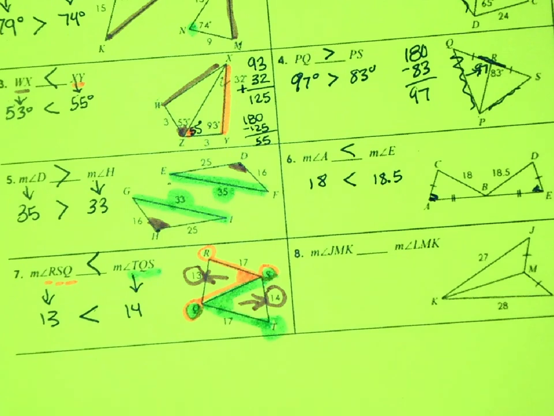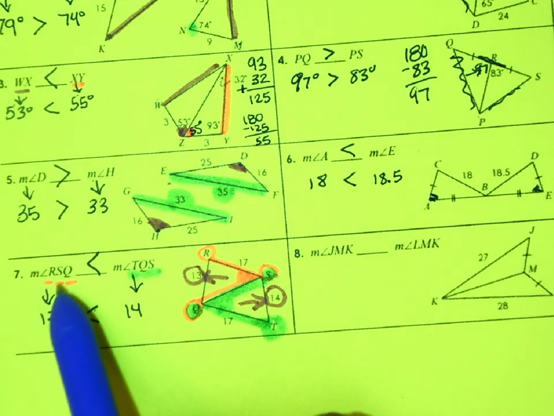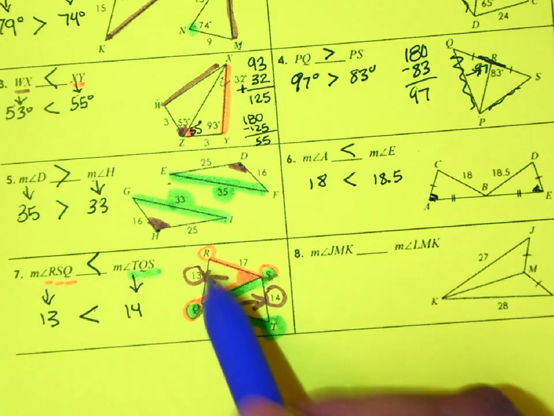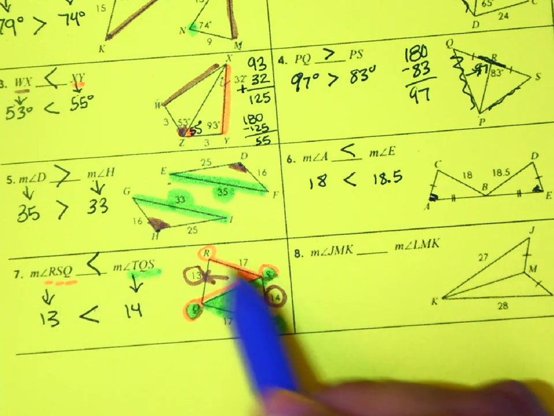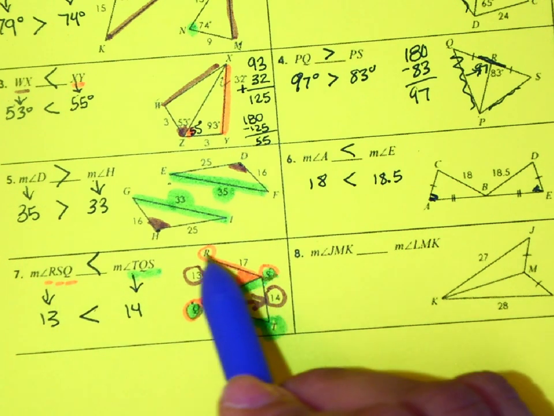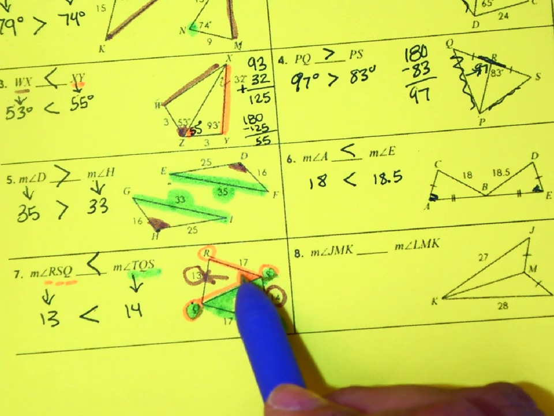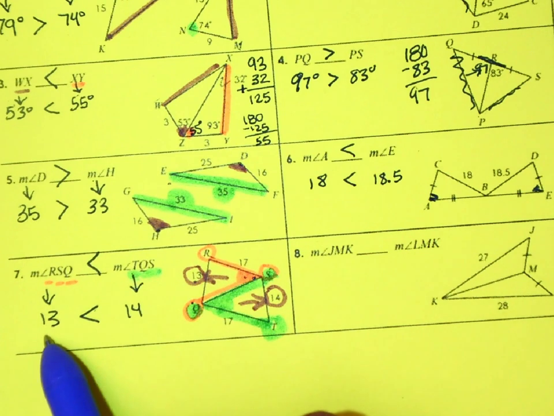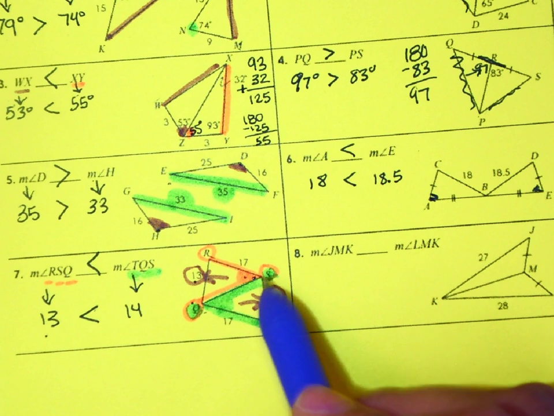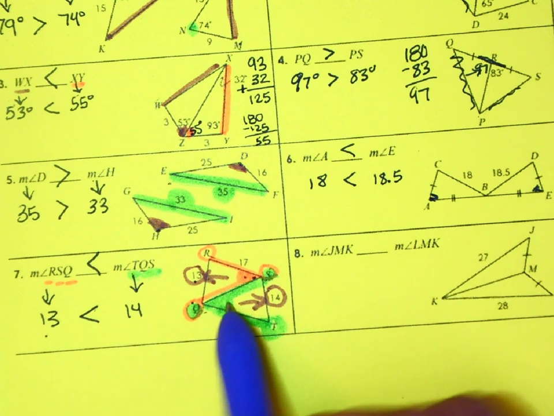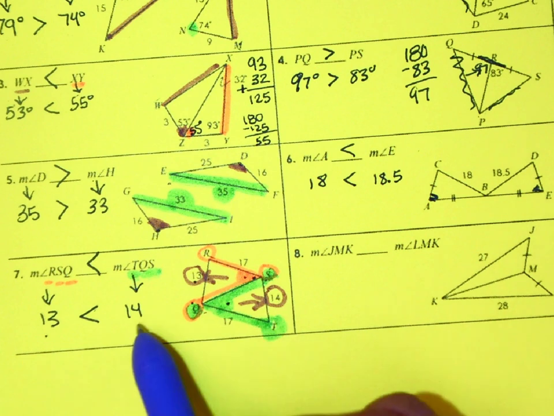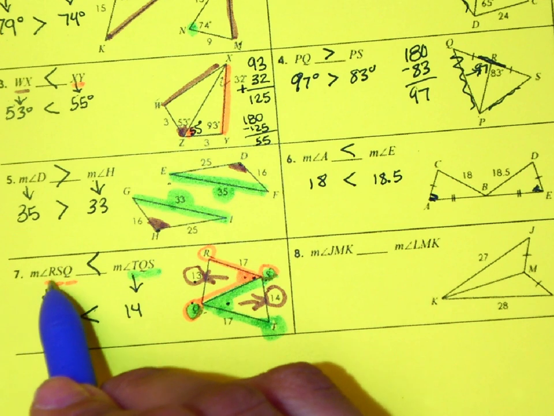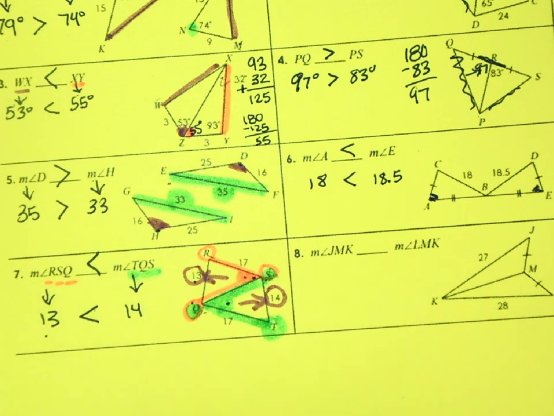The last part is the combination of three letters forming an angle. I highlighted that just so you could see how RSQ creates an angle. Follow this pink highlighted part, and it creates this angle right here. Across from this angle, you have a 13. So we write it down. TQS is highlighted here, forming this angle. And across from that is 14. So 13 is less than 14, therefore angle RSQ is less than angle TQS.